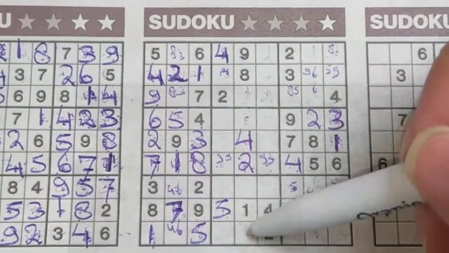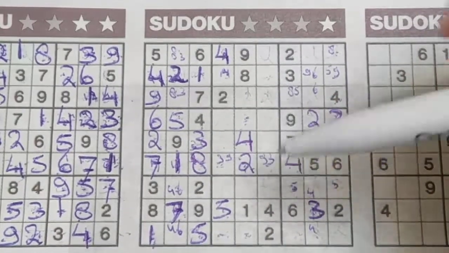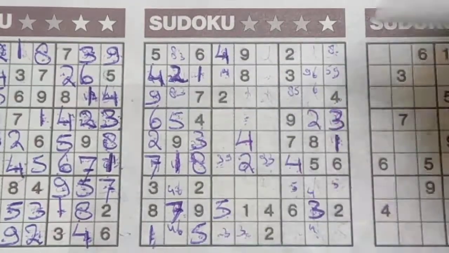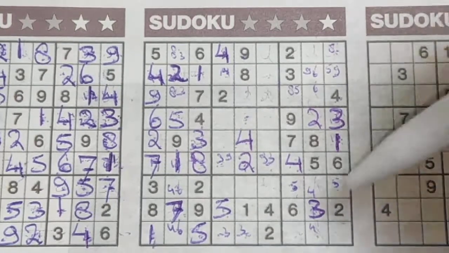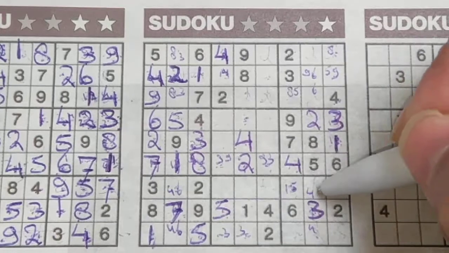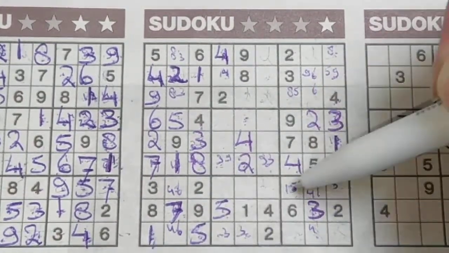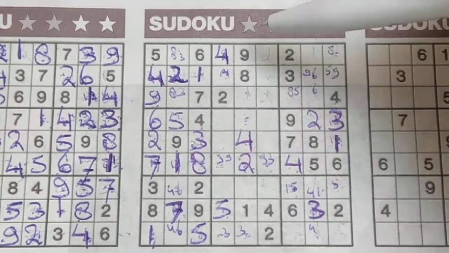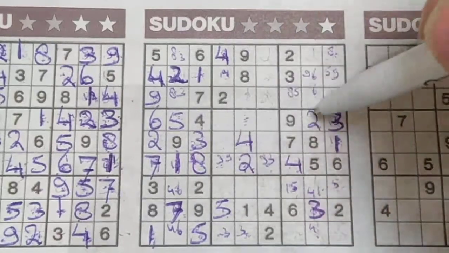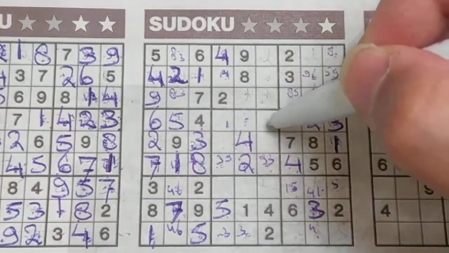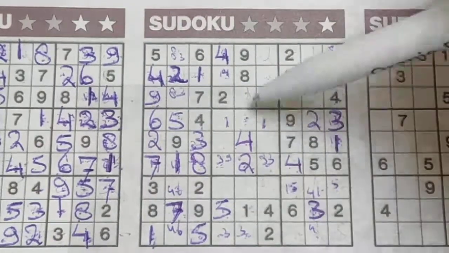The 3 could be one of these 2 numbers because we have a 3 there, no 3 here. The 1 could be here or could be there. We have a 1 here and 1 there. The 1 in this row could be here or there. Because we have a 1 here.